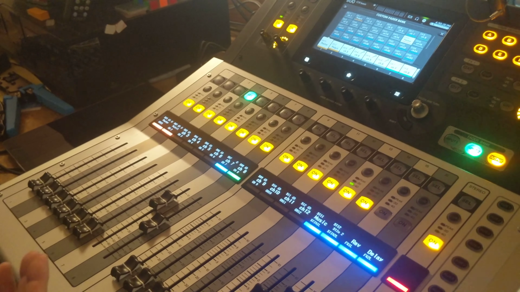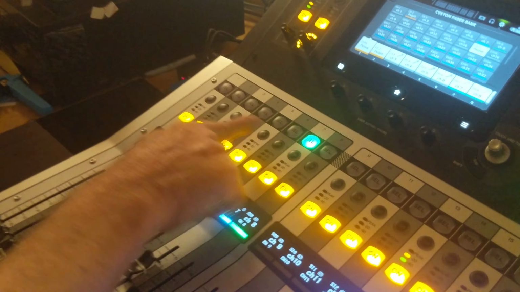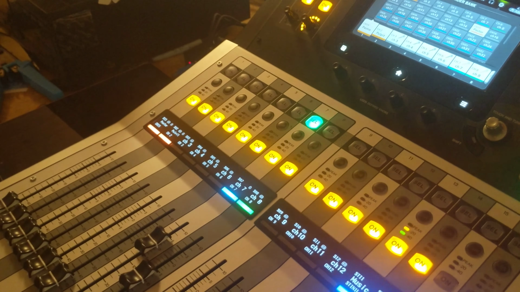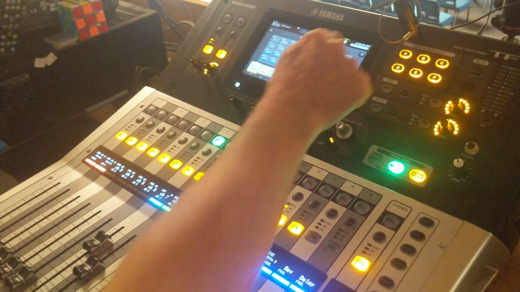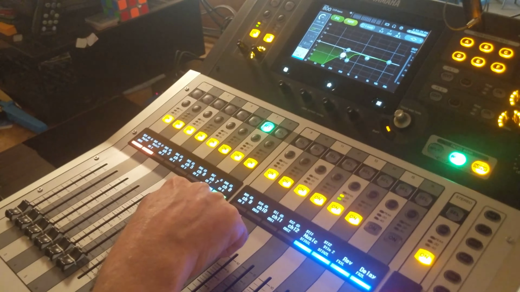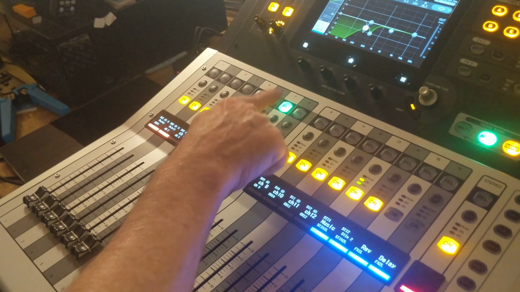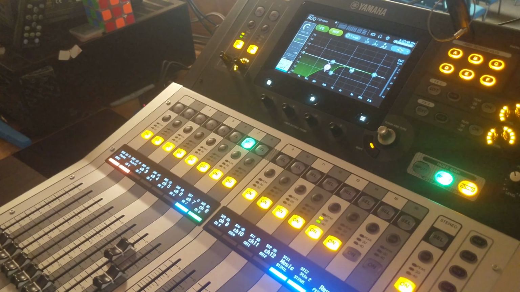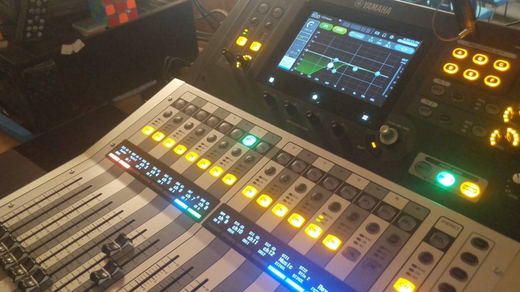So how do you name something? Okay, go to the channel, select. The select is very important because you have to select what you're working on. Otherwise, everything you're doing has nothing to do with that channel. If I go to channel 8, which is the piano, but I have channel 7 selected, and I start changing the EQ on the piano, I've changed the EQ on her voice. So it's very important you're aware of the select.